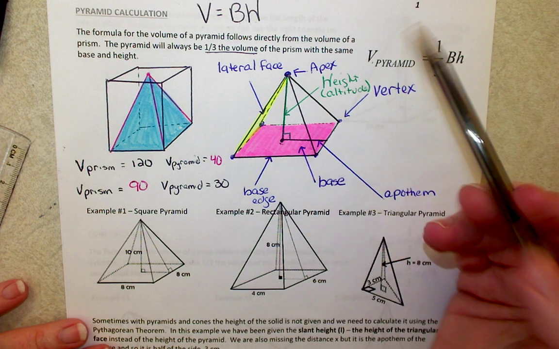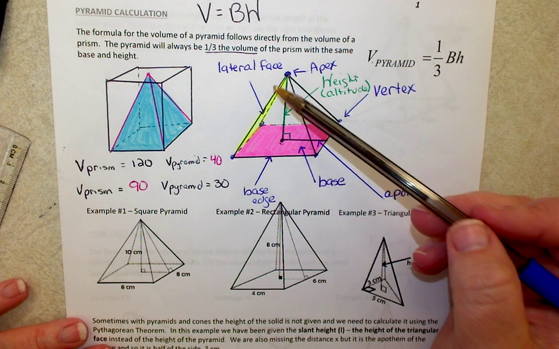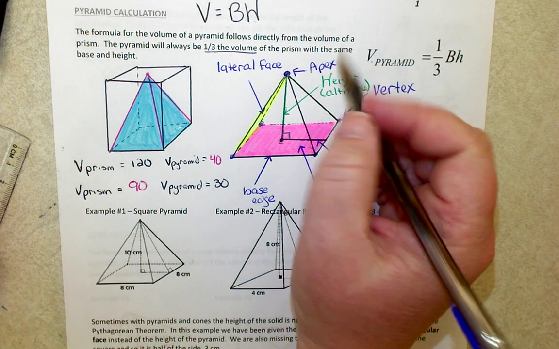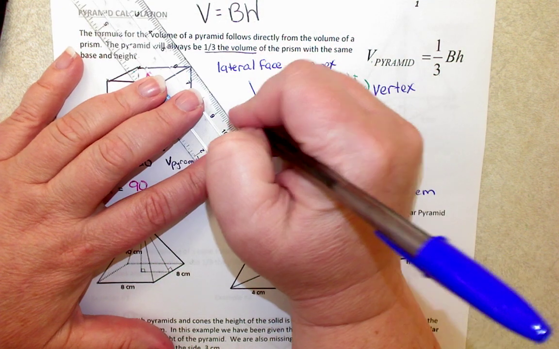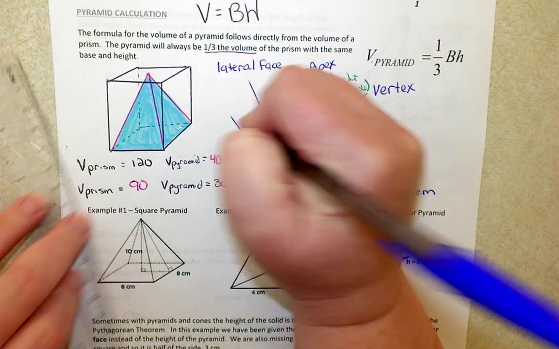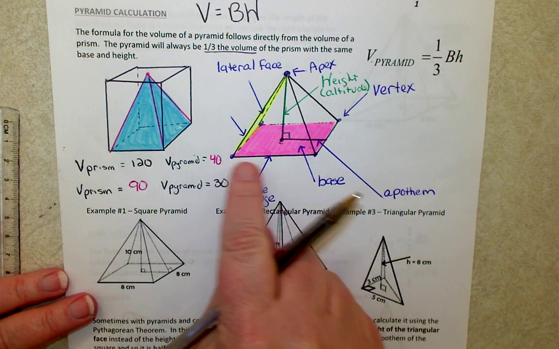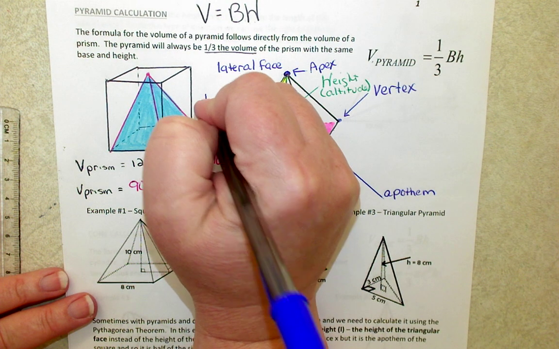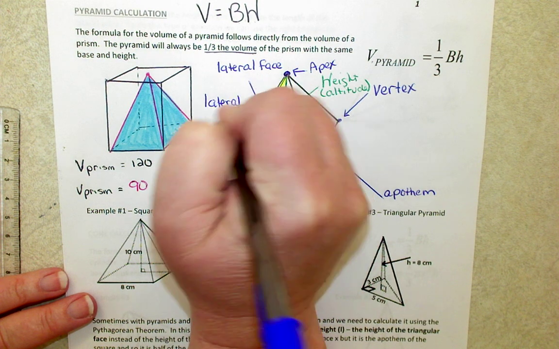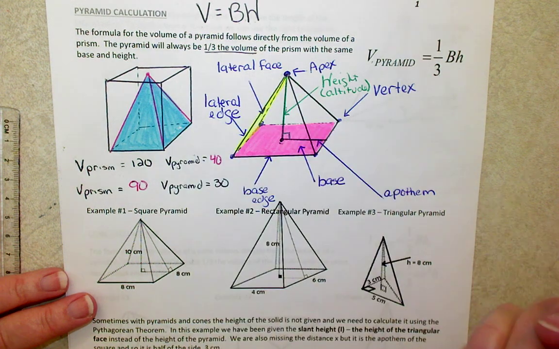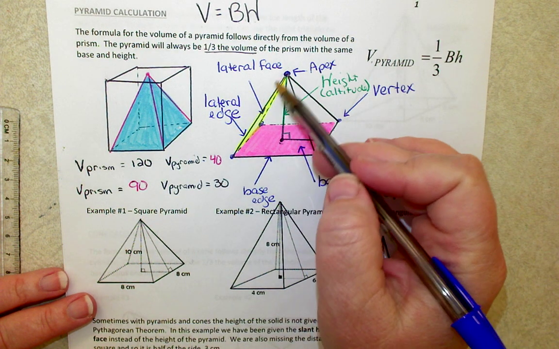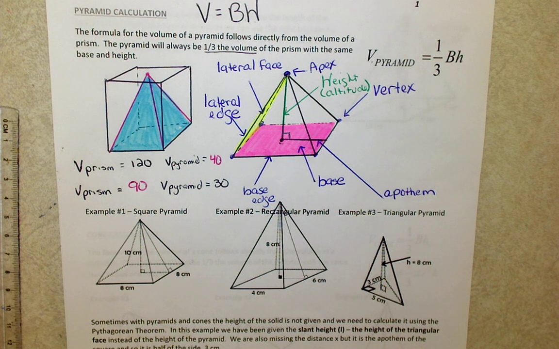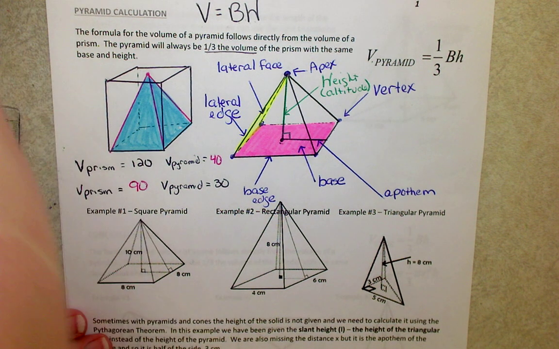All right, now we've got our base edge, we got our lateral face. Well, the sides that make up the lateral face also have a specific name. Where the base edges are the edges along the base, the lateral edges are the edges along the lateral face. All right, we've just about got everything. Got a couple more left.